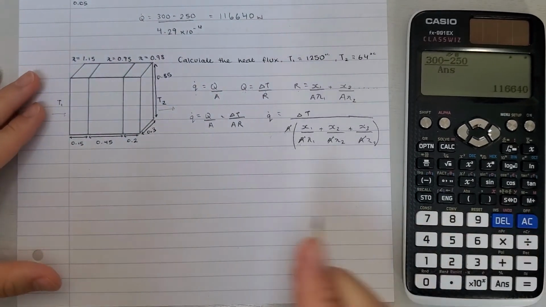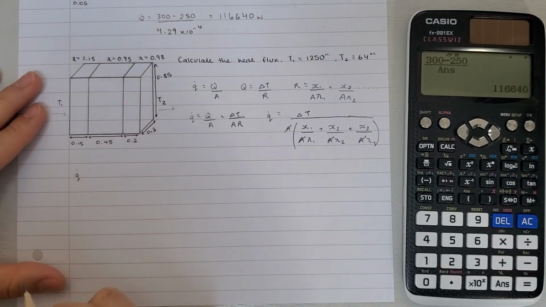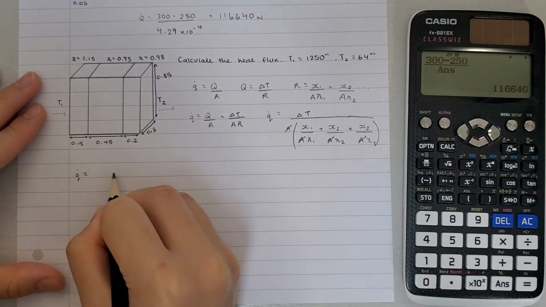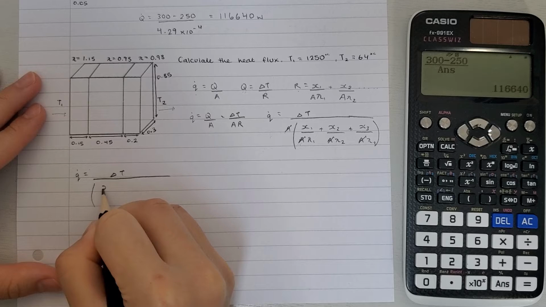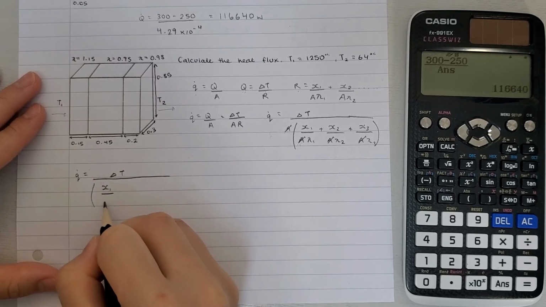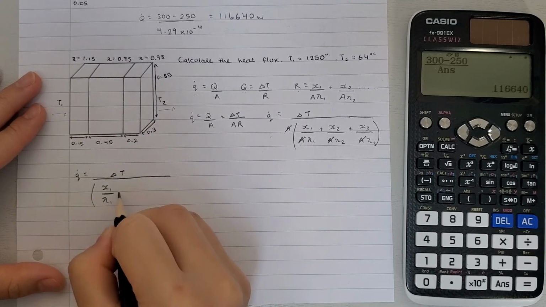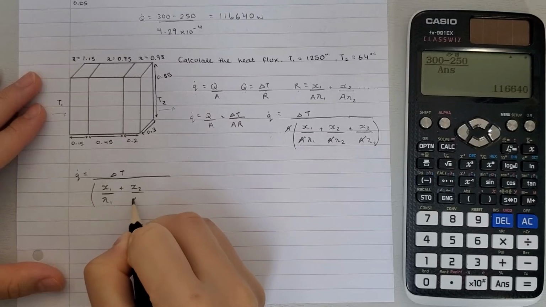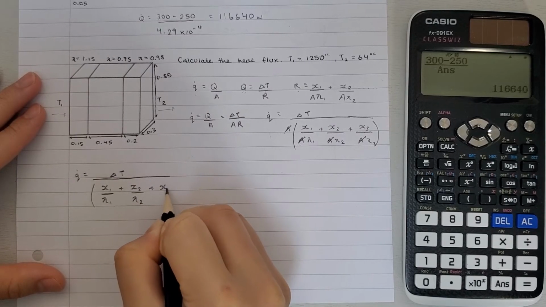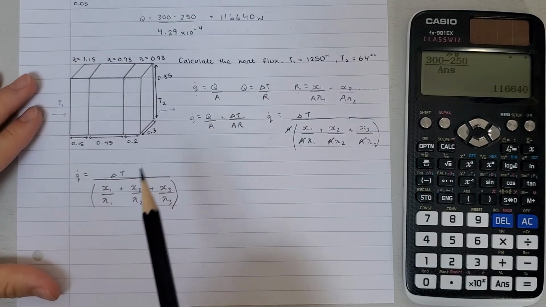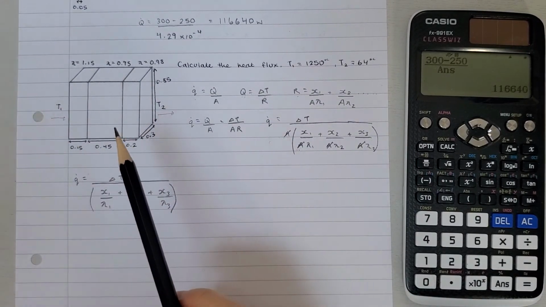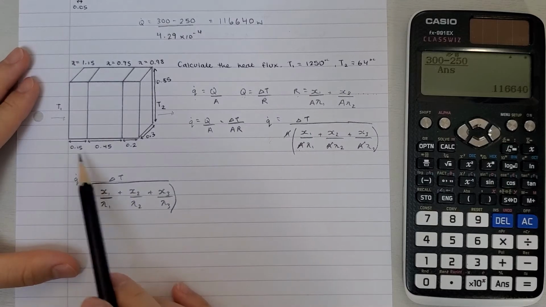So we're actually left with this equation. Heat flux equals delta T over thickness divided by thermal conductivity, and that's the same for each wall. Then we look at our diagram and we're given all of those values.